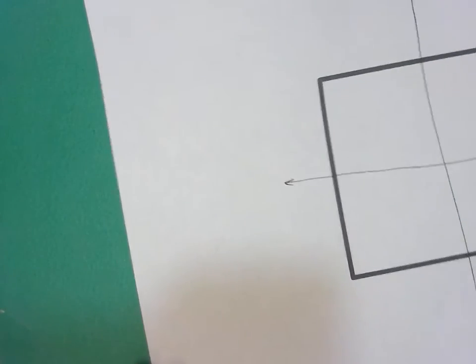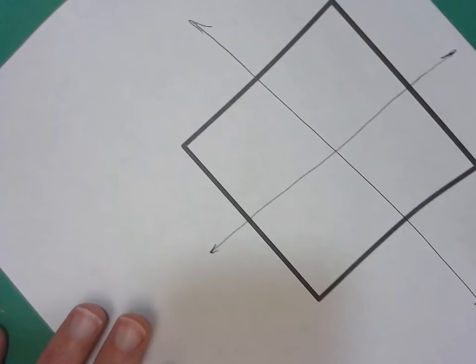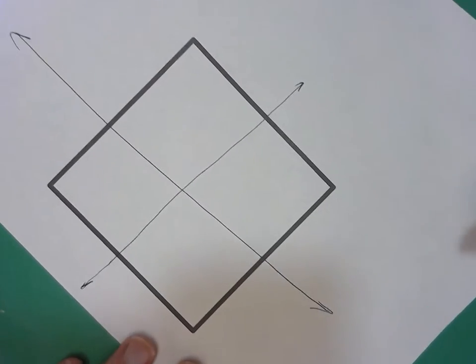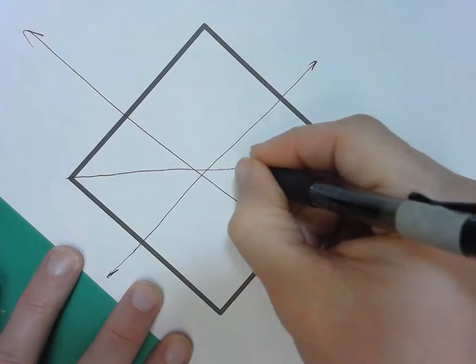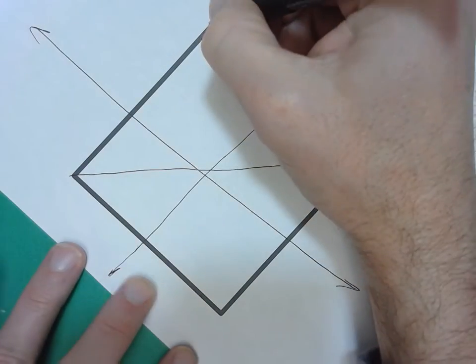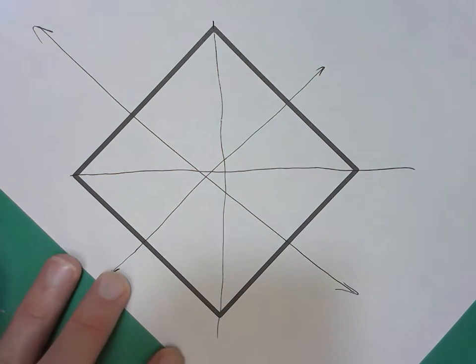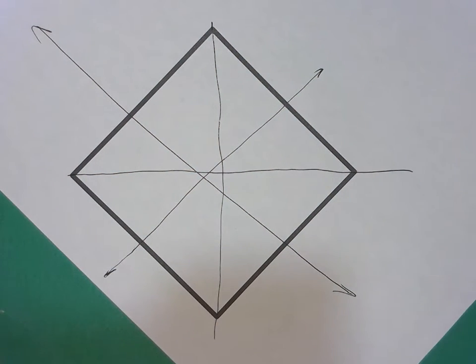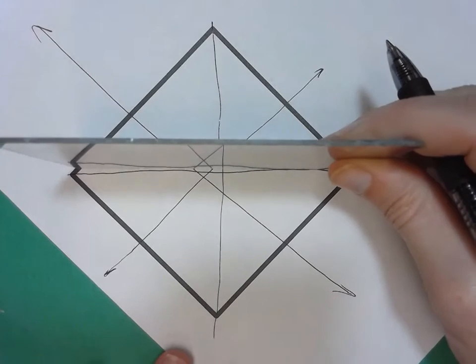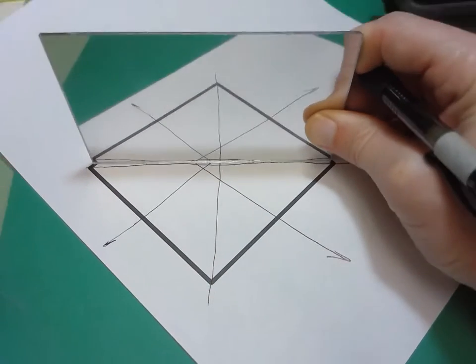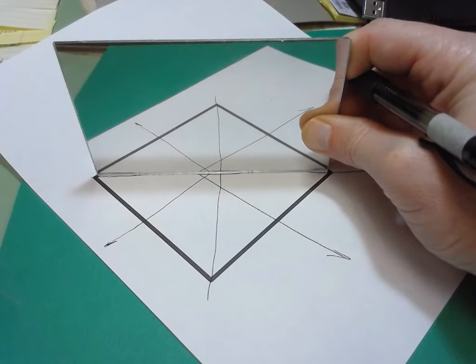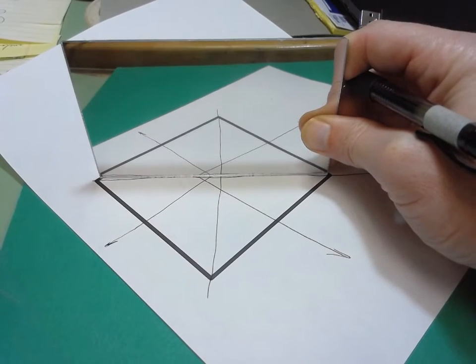Now with a square, this diagonal line is also going to work as a line of symmetry. So from here through and also from there through, those will work as lines of symmetry. So when I put my mirror on here and I show you the image, you see that top half is exactly the same as that bottom half.